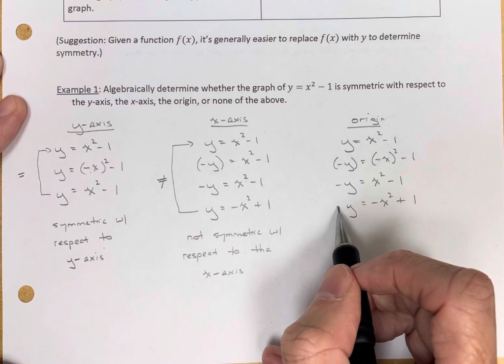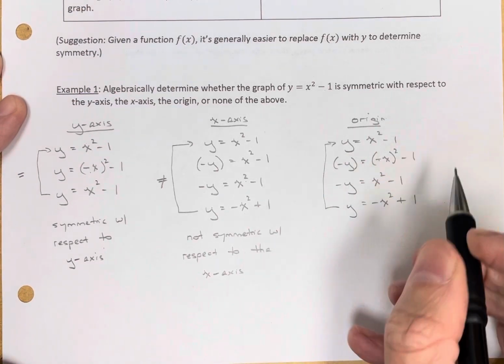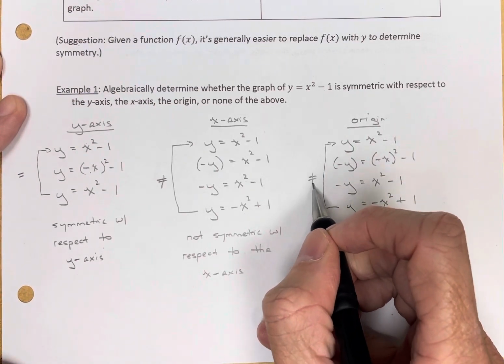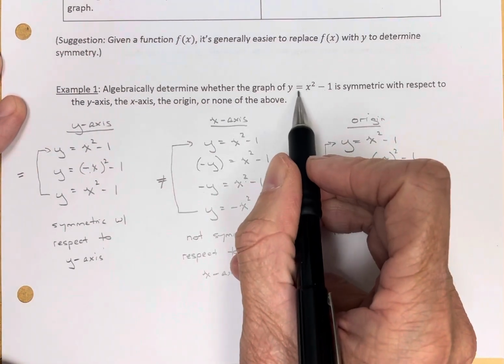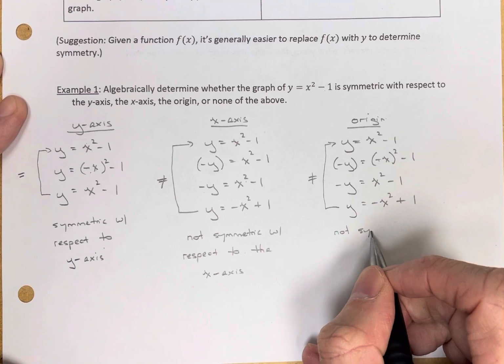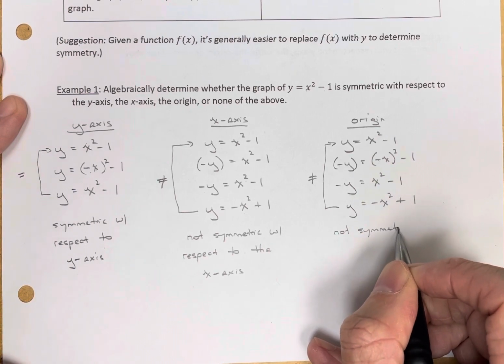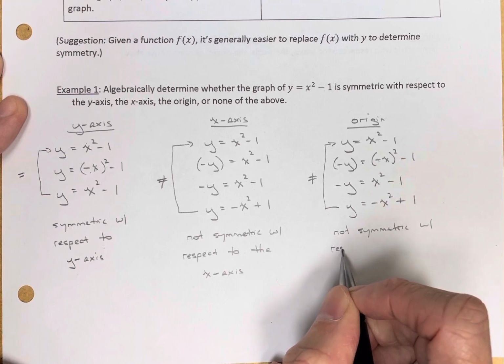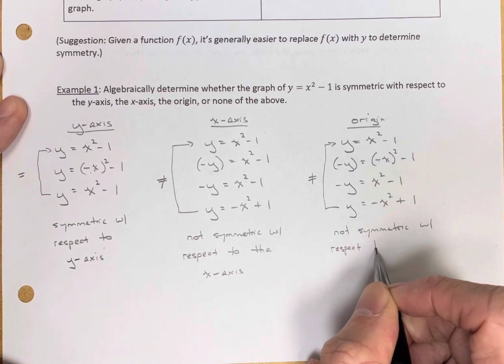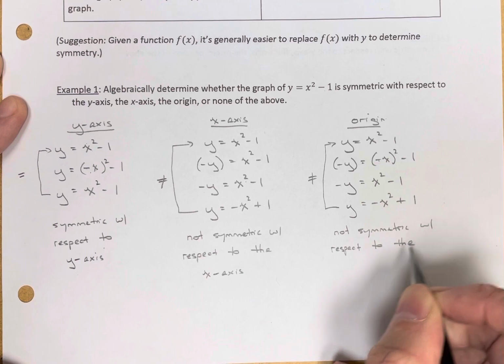Okay, well, are these two the same? No, they're not. Those two are not equal. So this graph is not symmetric with respect to the origin.